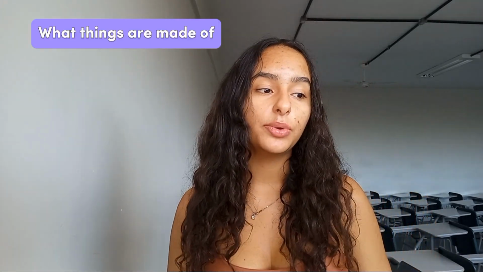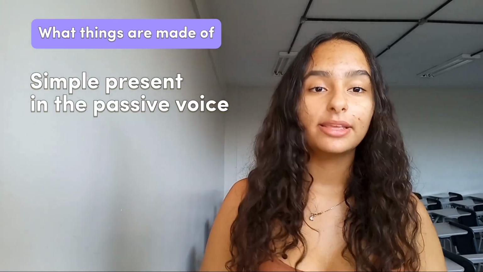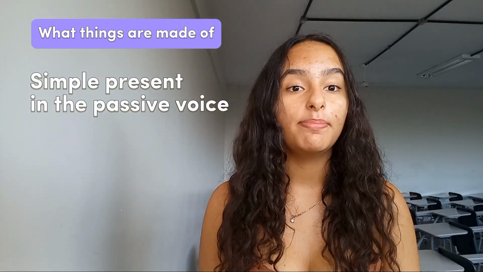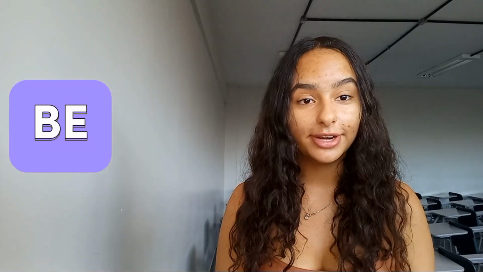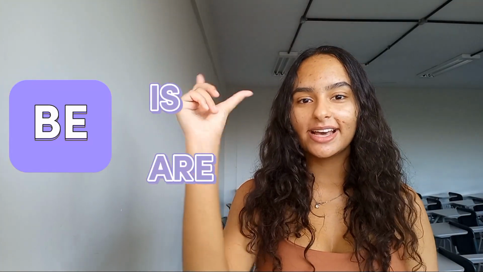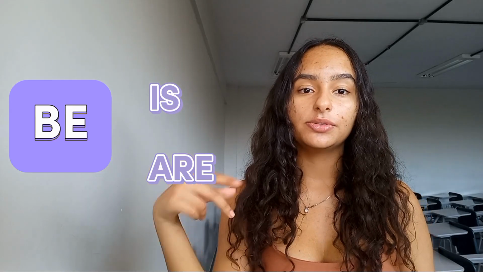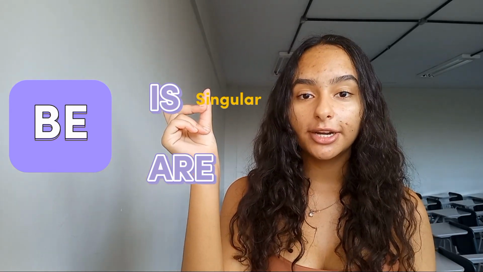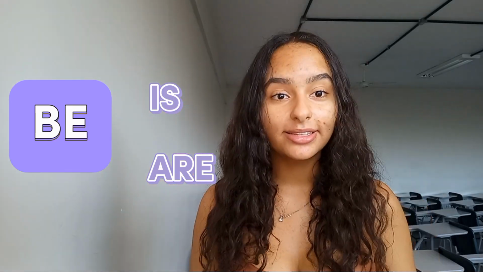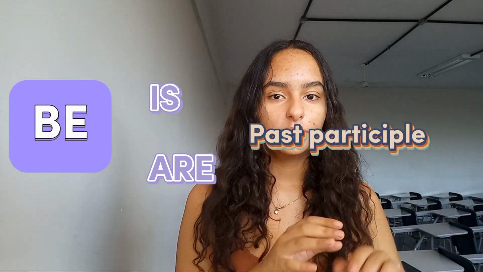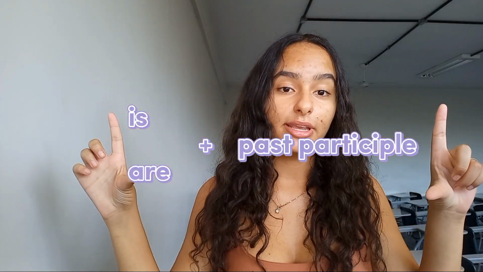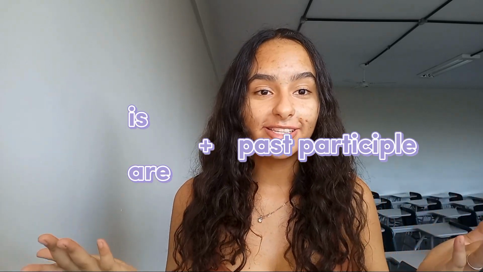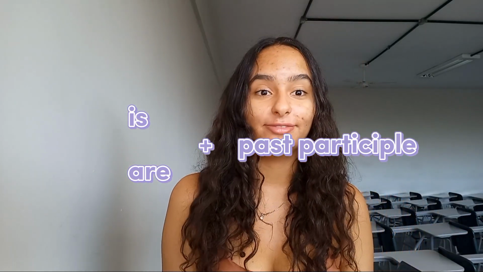To express what things are made of, we often will use the simple present passive voice. And how can we make it? We need the verb to be in the present simple form. We are going to have is and are. We are going to use is for singular and are for plural, and the past participle. So this construction here will enable us to use the simple present passive voice.